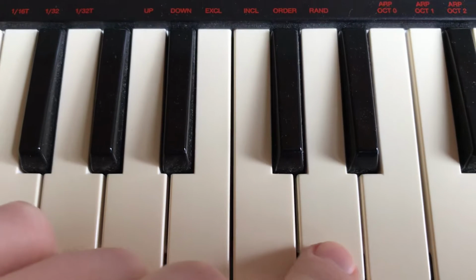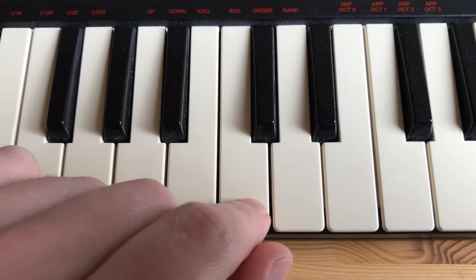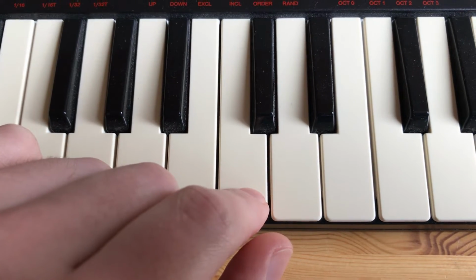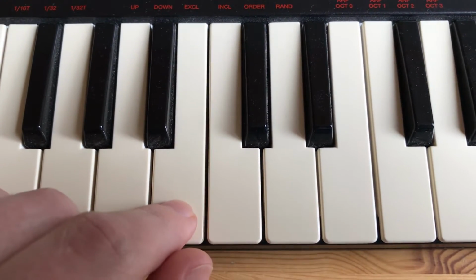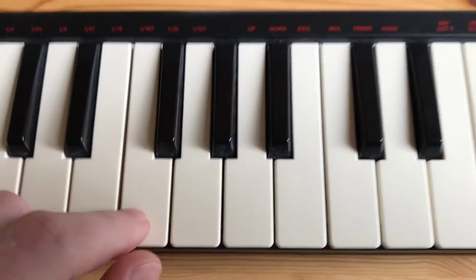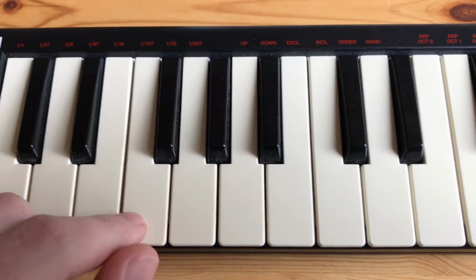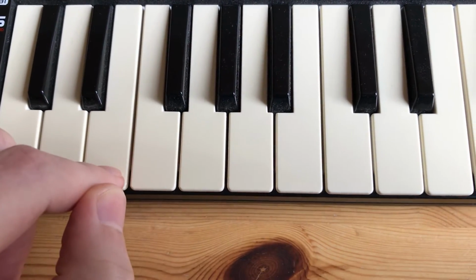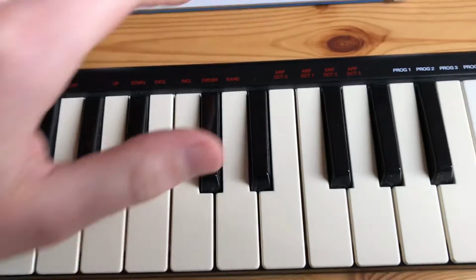And to the left, this would be E4, F4, G4, A, B in English, in German is H, C5, etc. You get the point.